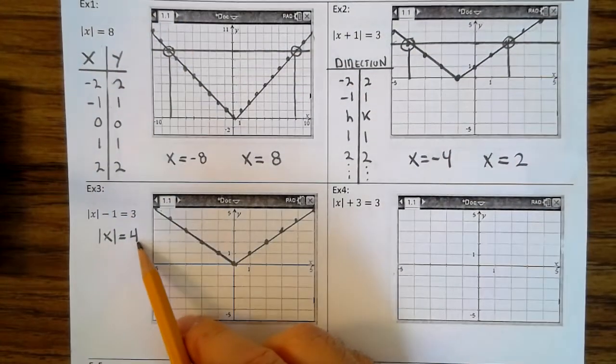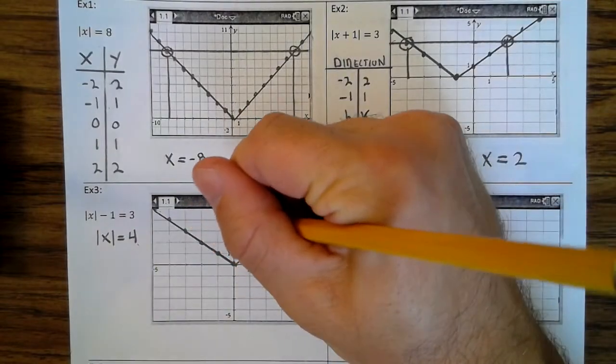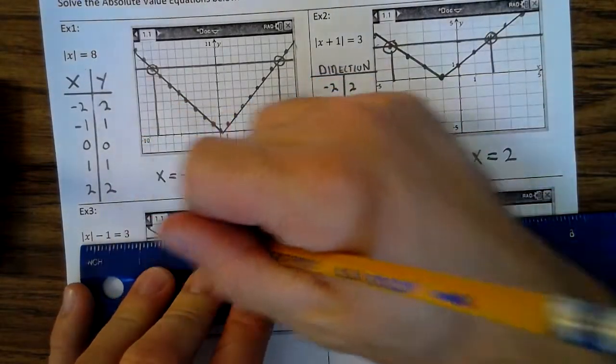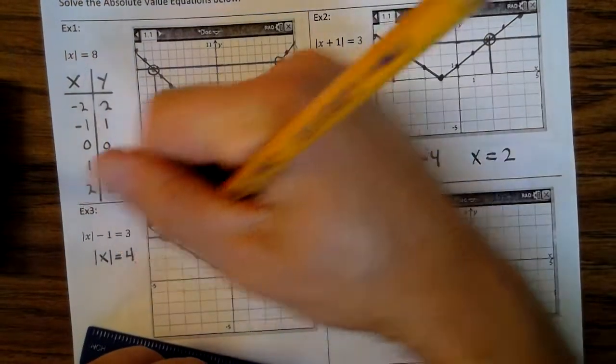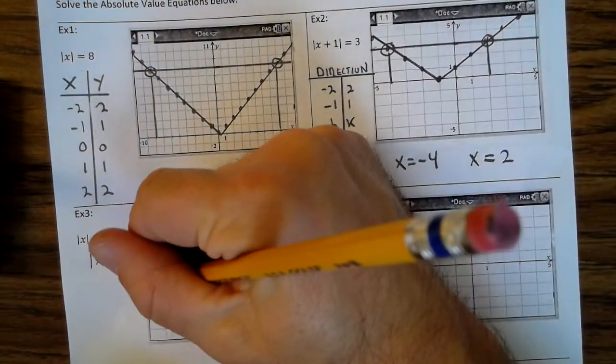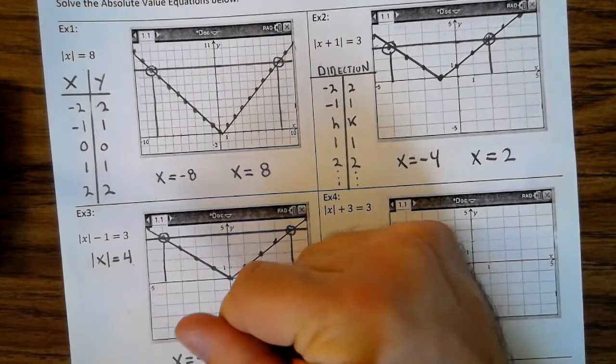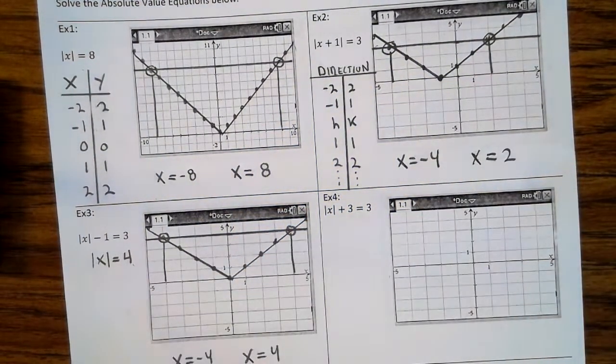Now we graph the right side, which is 4. So we go up 1, 2, 3, 4. Here are our intersections. So x equals -4 and x equals 4.